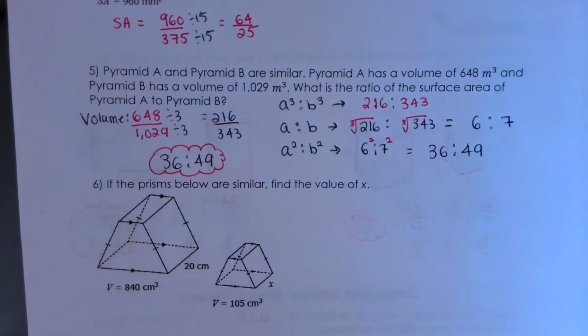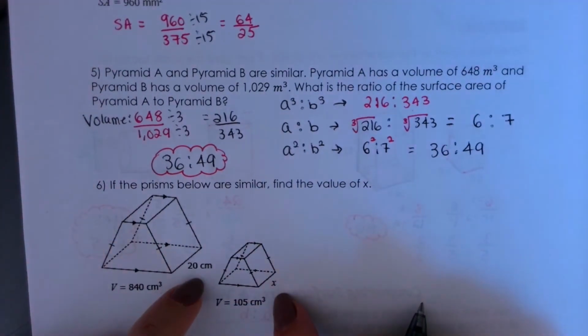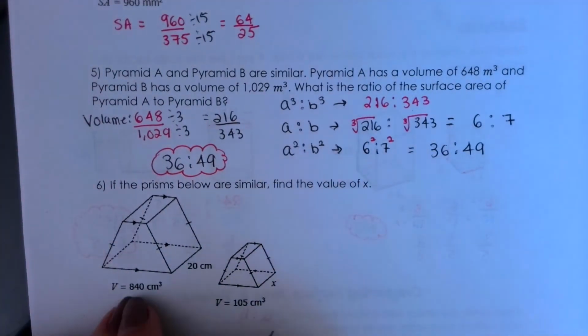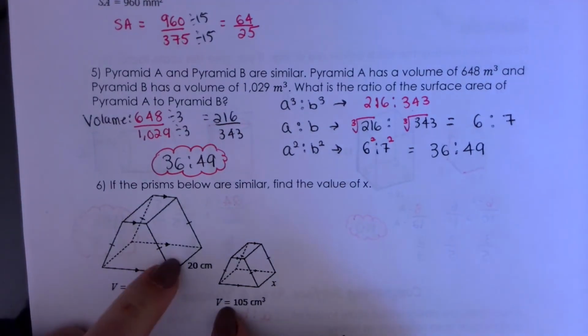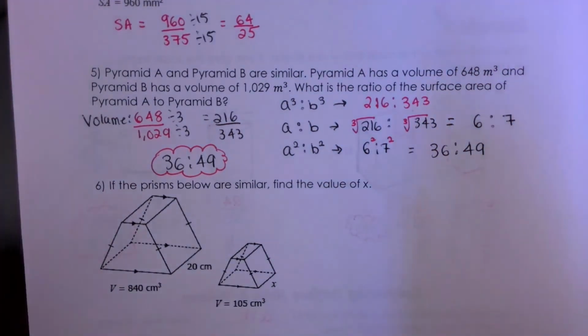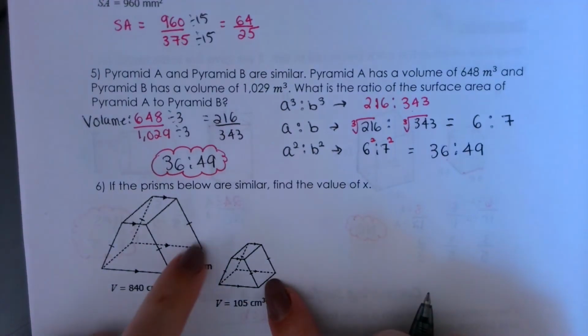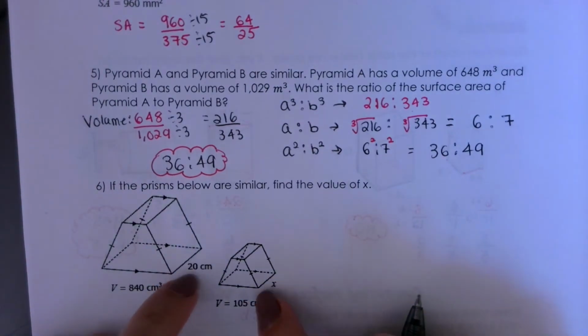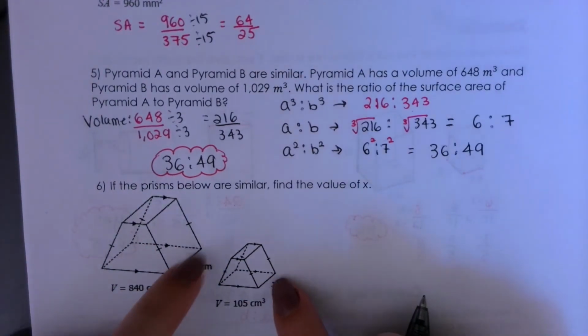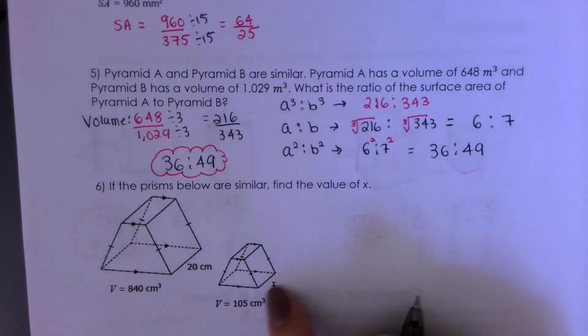And last but not least, we have, if the prisms below are similar, find the value of x. Now, you may be tempted to be like, okay, so it's 840 over 105 equals 20 over x. But stop right there, because right here, x and 20, these are your linear measurements. It's your length. Okay, it's just a measurement. It's your width in this case.